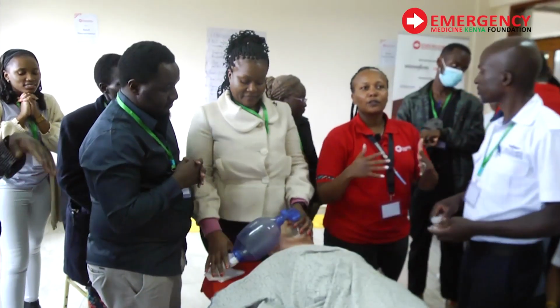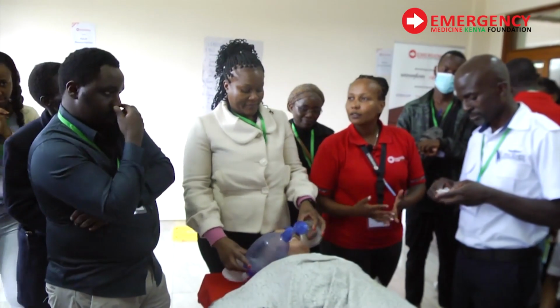Points that you've learned from this simulation. Teamwork is very important. Communication is very important. And not just communication. Communication can be somebody put an IV line. You've communicated, but the message has not gotten to your recipient.